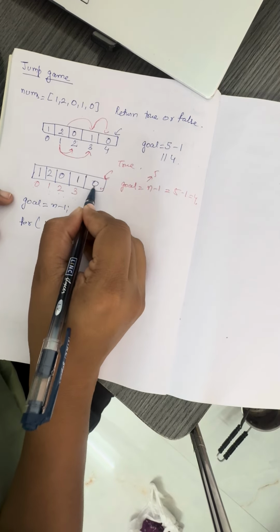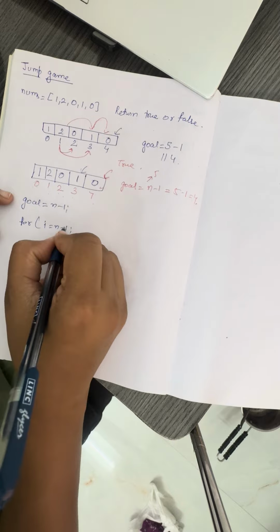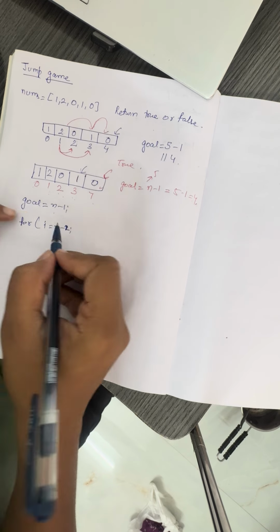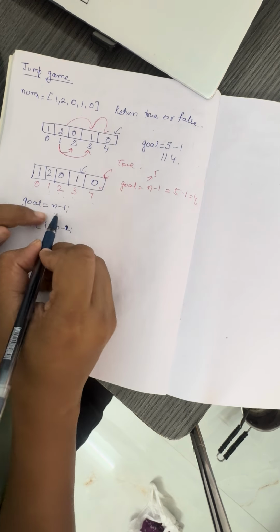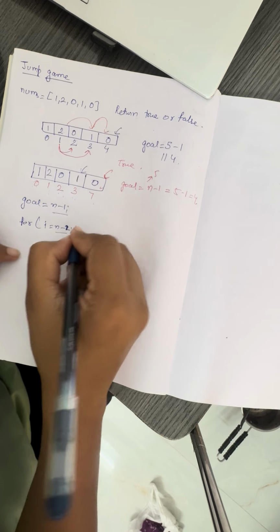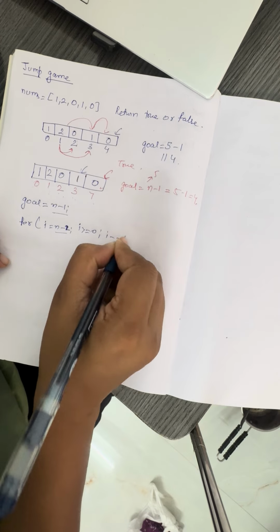This is our goal, so we need to reach this. That's why we are going to check from here, that is n minus 2. Our goal is n minus 1. We are going to see if we are able to reach n minus 1 from n minus 2 or not. i should always be greater than or equal to 0, and i minus minus.